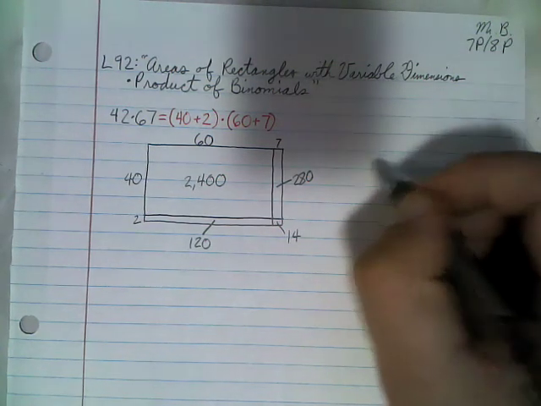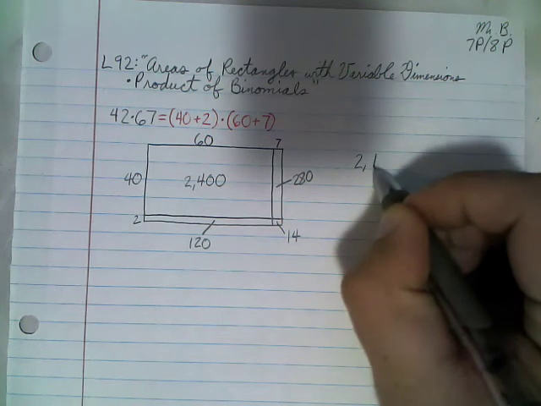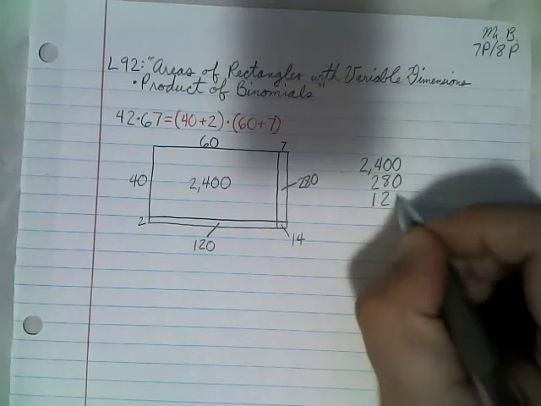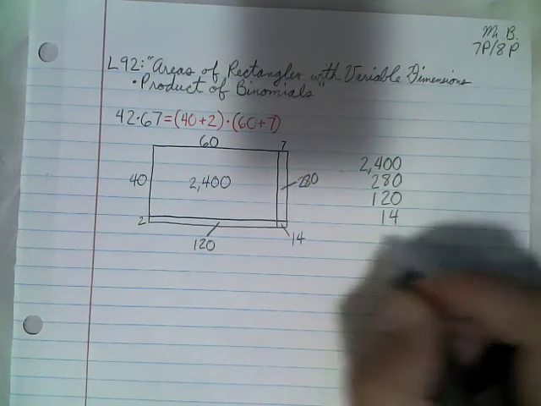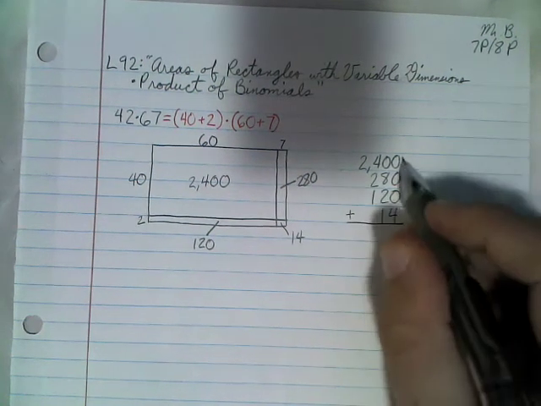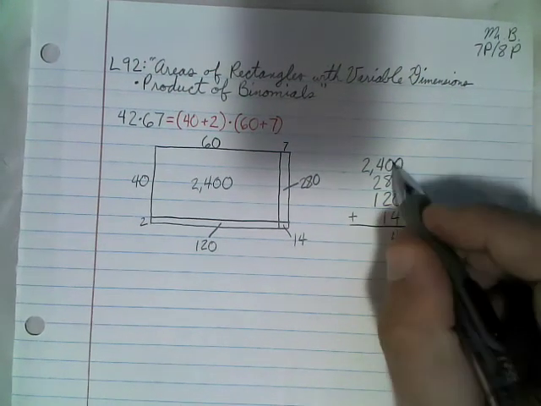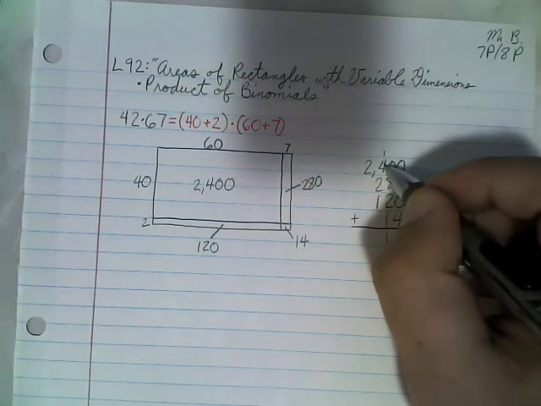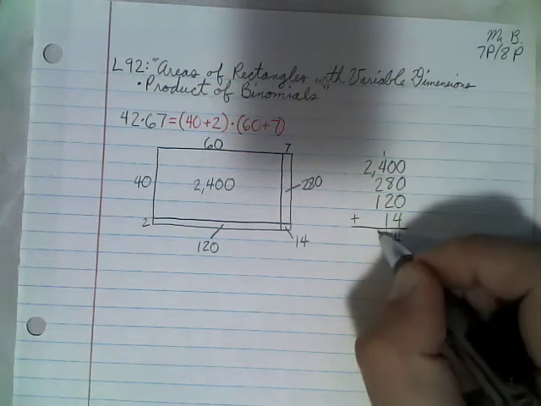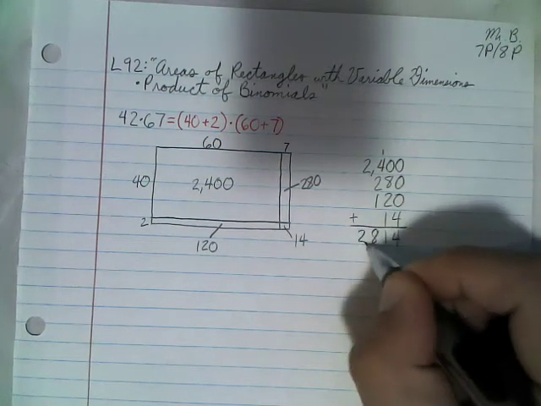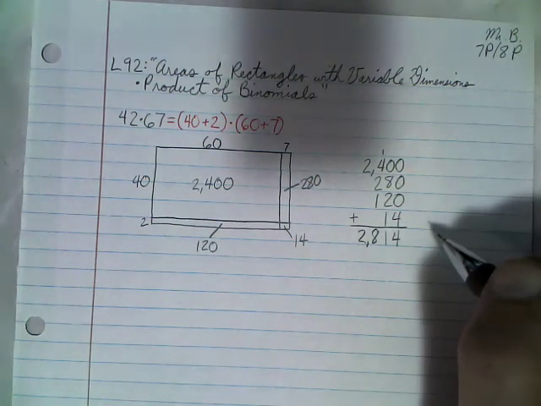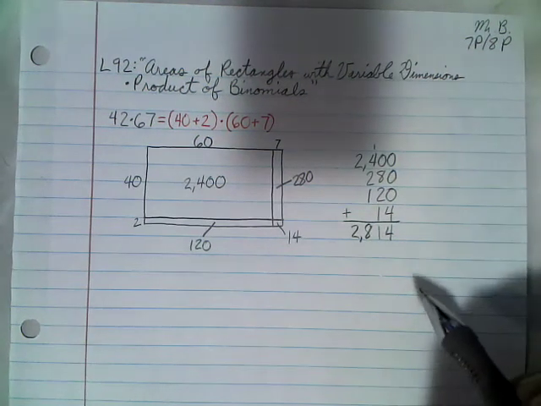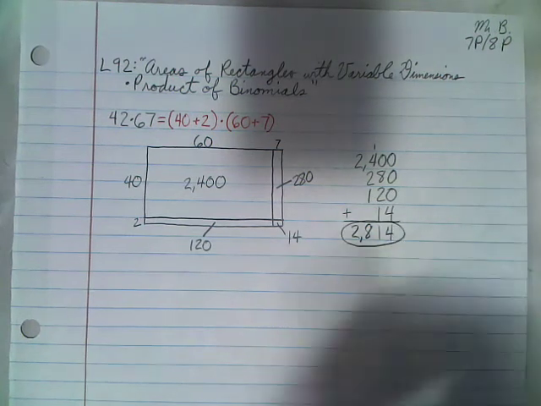So therefore, if I add all these up, 2,400, 280, 120, and 14, add those up. 0 plus 0 plus 0 plus 4 is 4. 8 plus 2 is 10, plus 1 is 11, carry the 1. 1 plus 4 is 5, plus 2 is 7, plus 1 is 8. And then, well, 2 and nothing is 2. So the answer to this multiplication problem is 2,814.